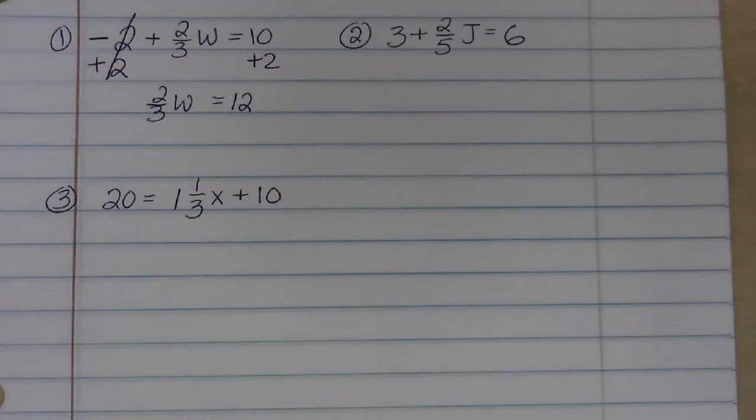Now at this point, we look at the coefficient, and the coefficient is a fraction. Anytime you have a fraction as a coefficient, to get rid of it, multiply both sides by the reciprocal. So the reciprocal of 2/3 is 3/2. Let's add that there as a multiplication. On the left-hand side, 3/2 times 2/3 cancel out. We're left with w on the left.